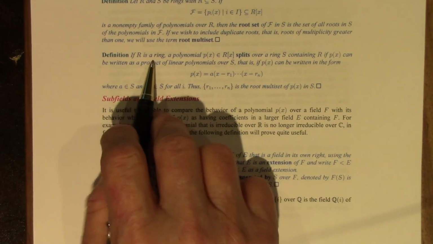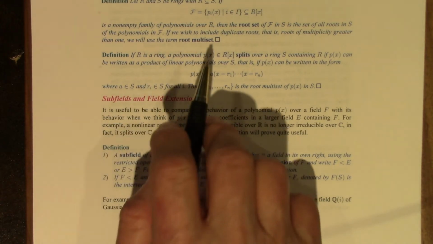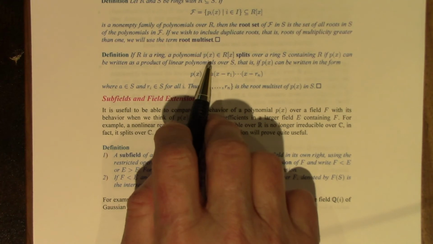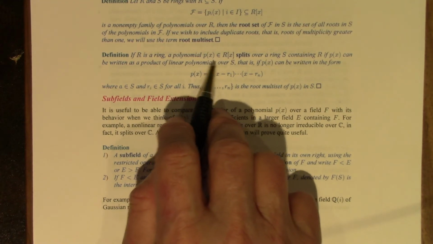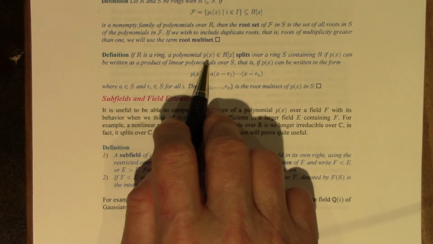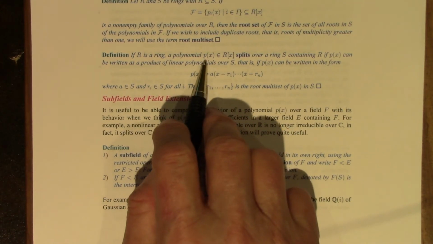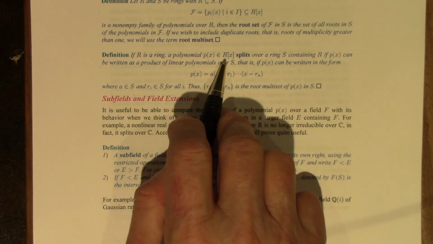Another definition: let R be a ring. A polynomial p(x) over R, just for terminology, this could be read in two ways: a polynomial in R[x], or a polynomial over R. Okay.